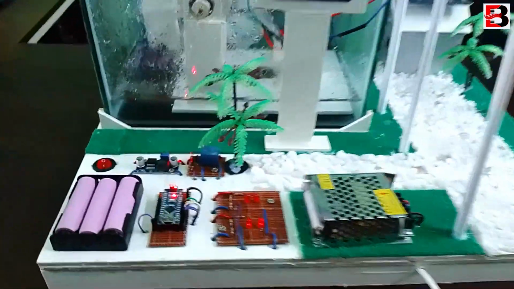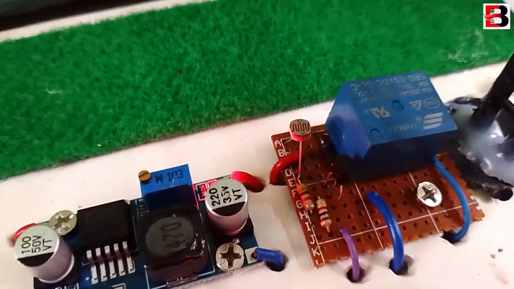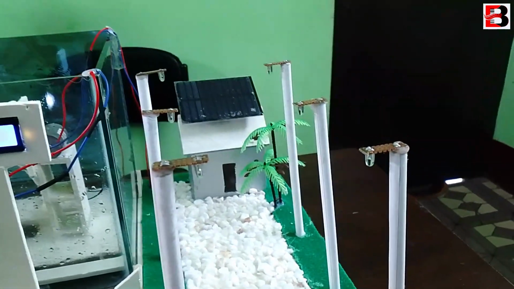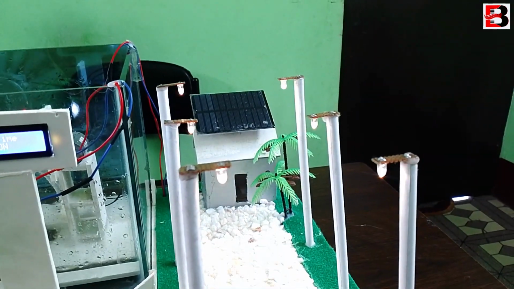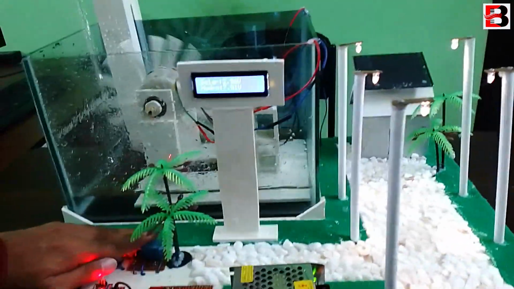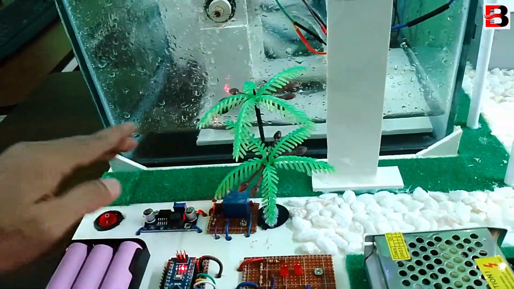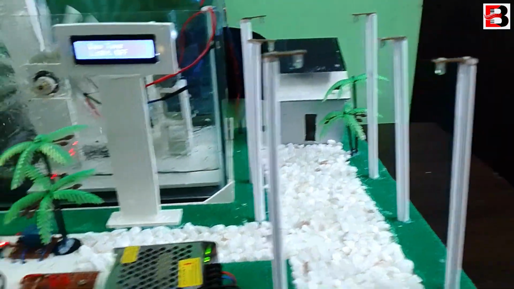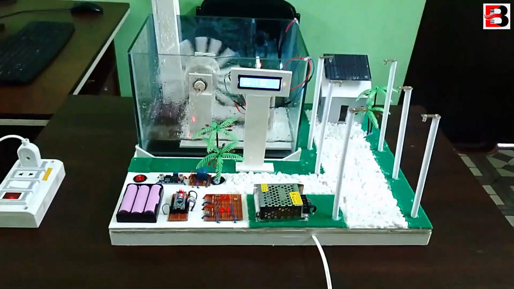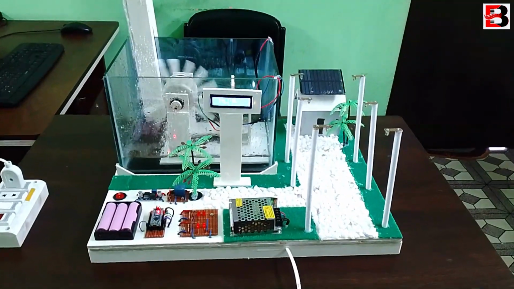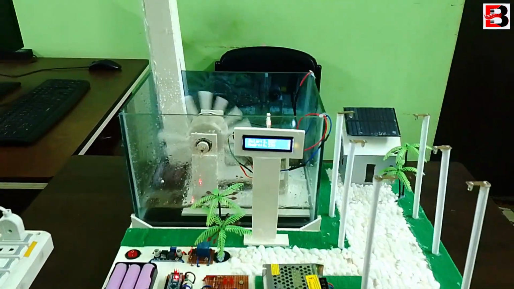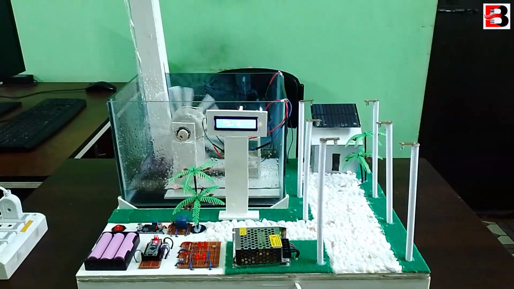In this system we designed an automatic street light control system by using an LDR. When we cover this LDR, at that moment it will count as night. At that moment this street light will be turned on, and when the cover is removed from this LDR, at that moment our street light will be turned off. That means it's daytime.